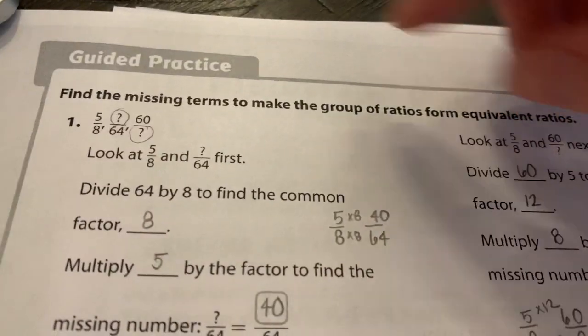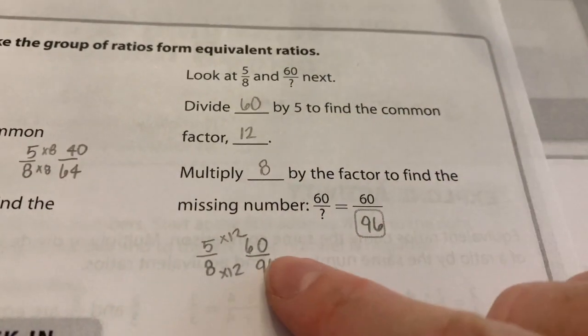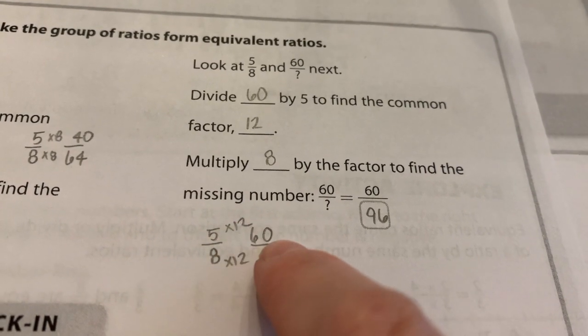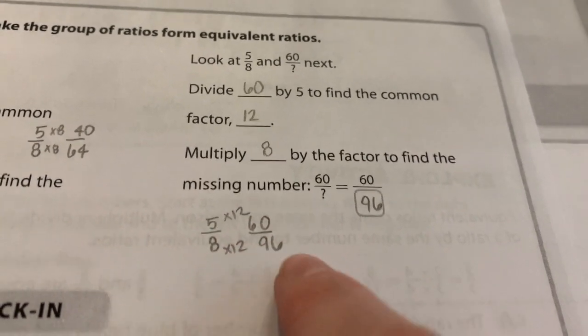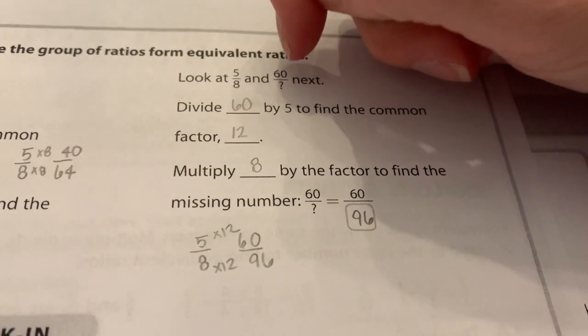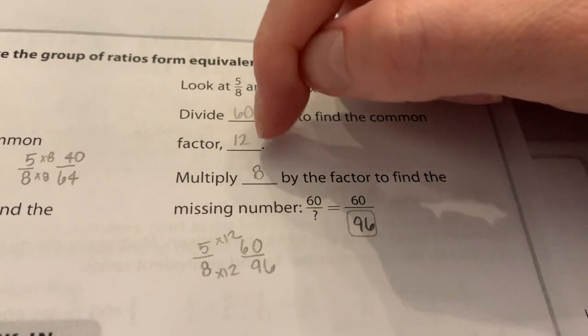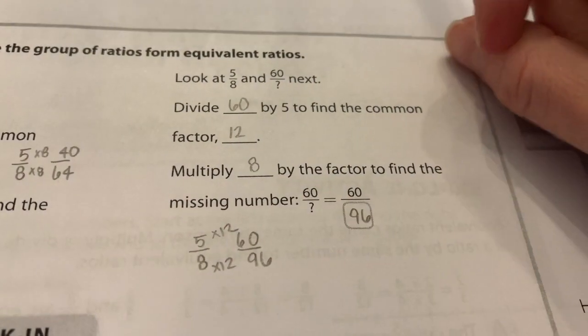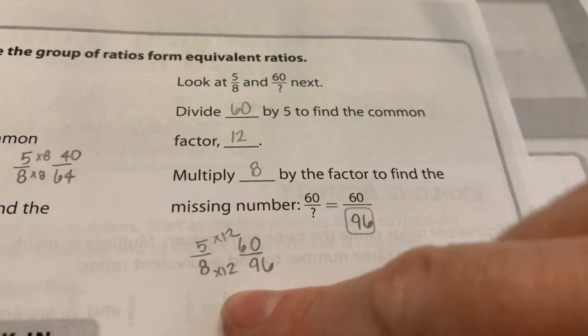And then the second number here, 60 something. Again, I set it up my way. So I know that 5 times 12 gives me 60, which means I have to multiply the 8 by 12, which will give me 96. But walking through, we're dividing 60 by 5 to figure out the common factor, which is 12. You can also just do it in your head. And then you're going to multiply the 8 by that 12 as well to get 96.